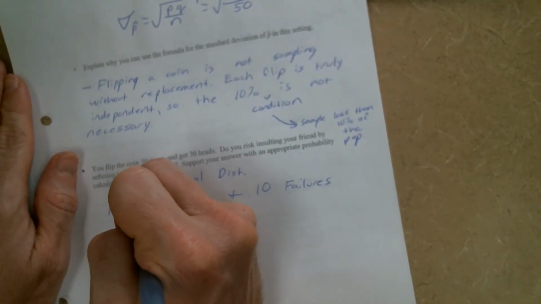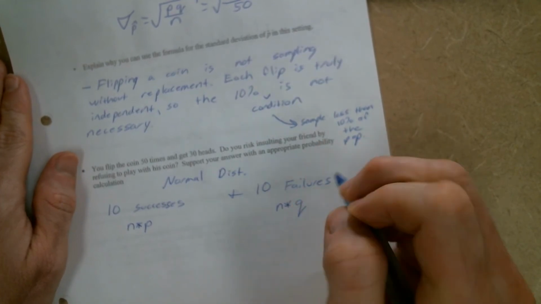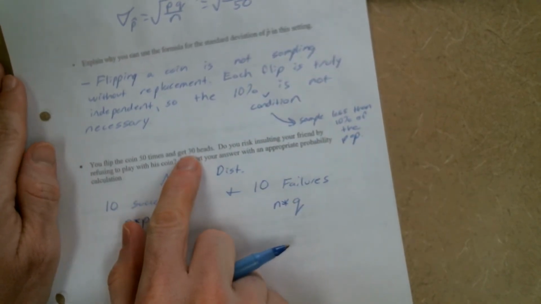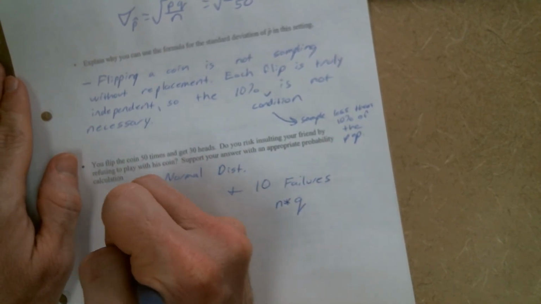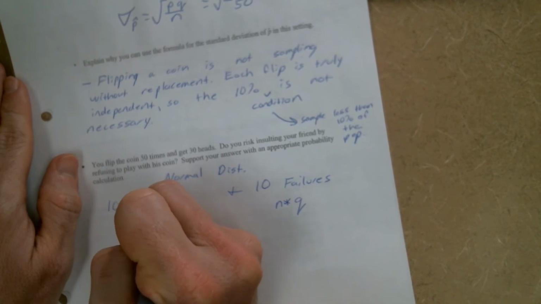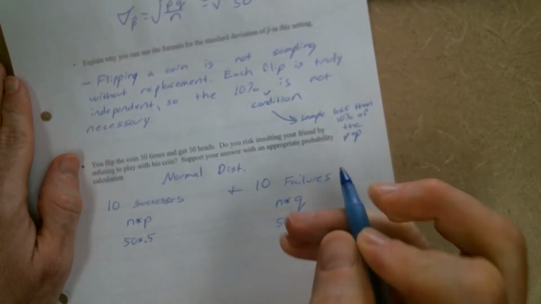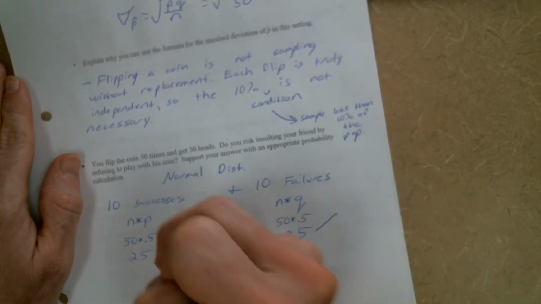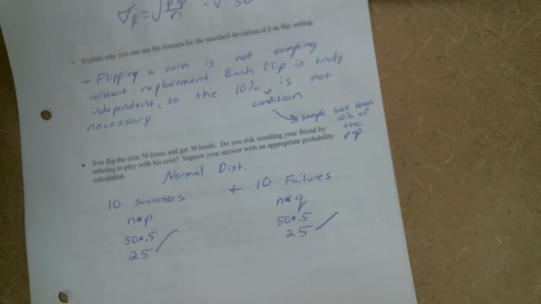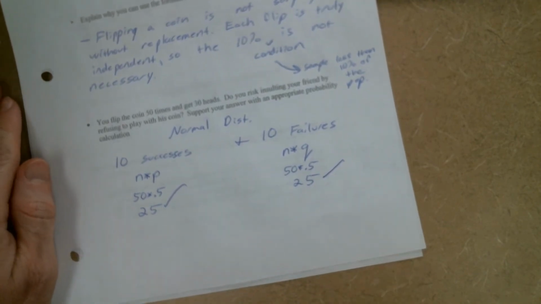So that means we're going to do n times p, and we're going to do n times q. I mean, we can observe that they got 30 heads and 20 tails, but we have to use the expected values. So we do 50 times 0.5, we do 50 times 0.5. Those are both 25. Those are both above 10, so they both check out. All right, so that says we can use the normal distribution. Now we're actually going to use it.